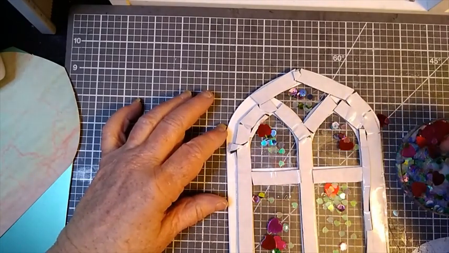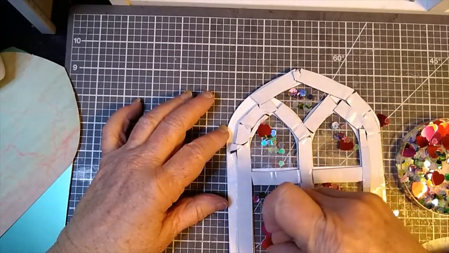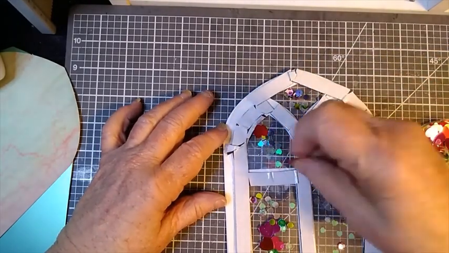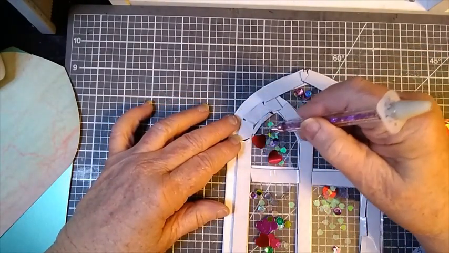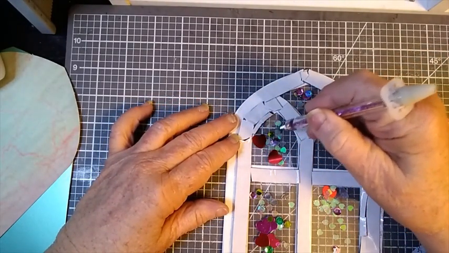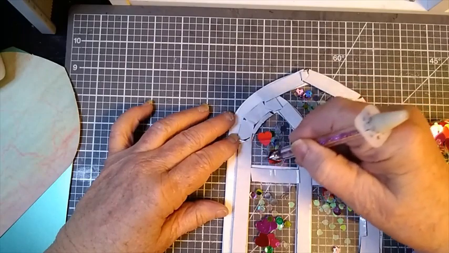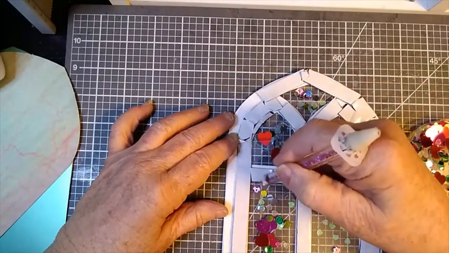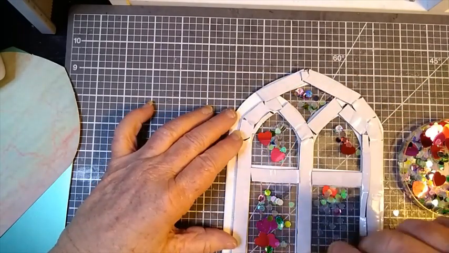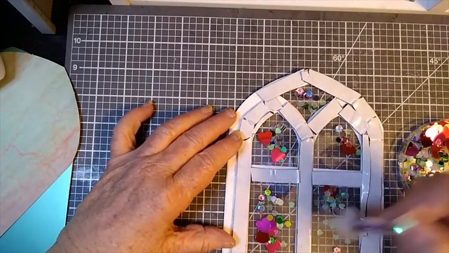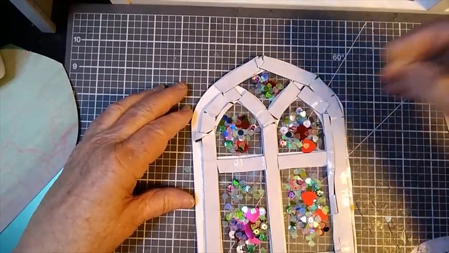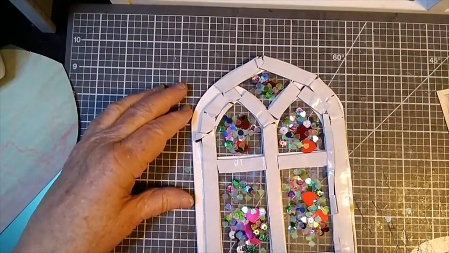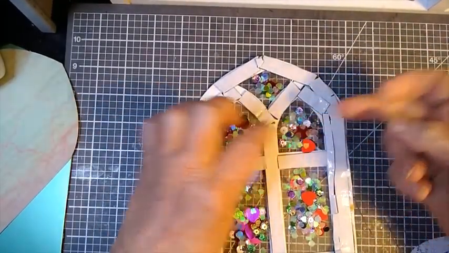We could start putting the rest of them in. I want to sort of push them away from that foam tape until I can get that all stuck down. I'm going to start removing the backing from the foam tape.